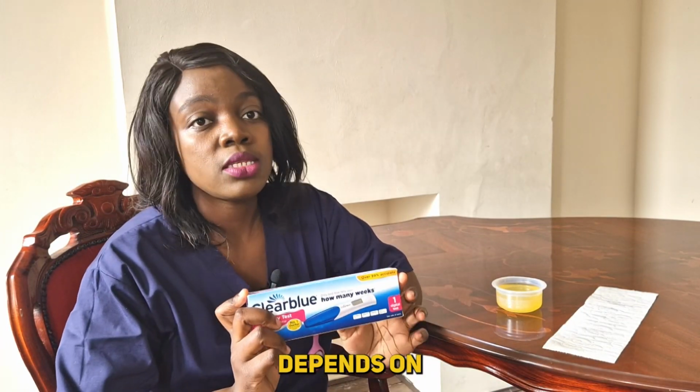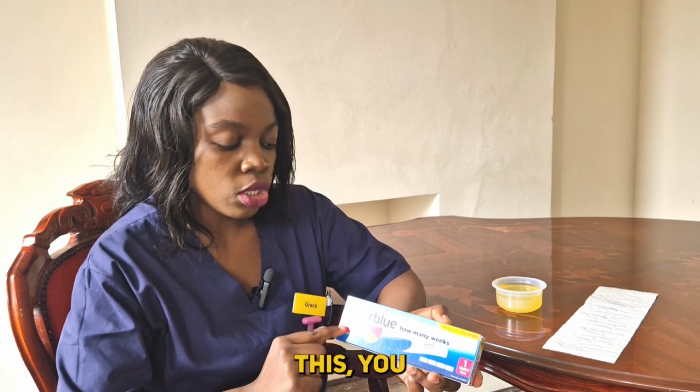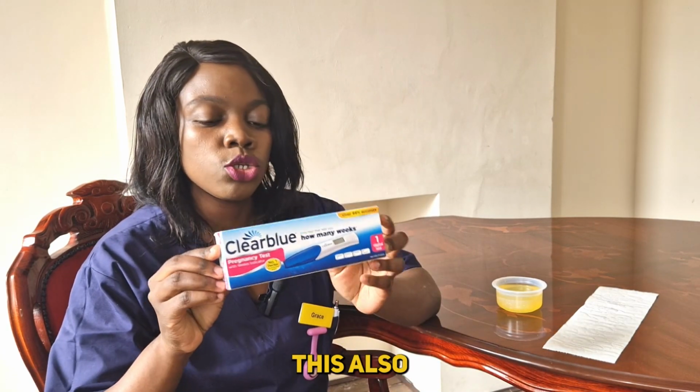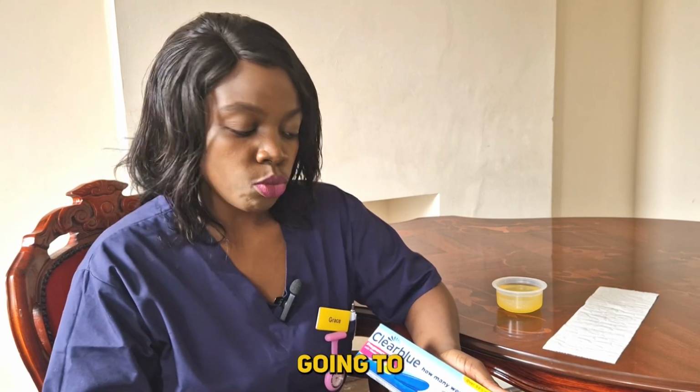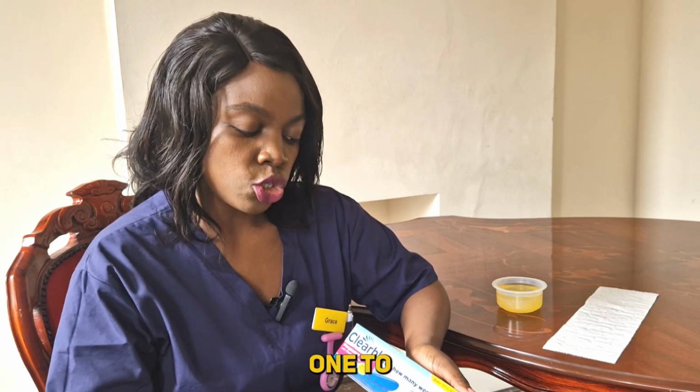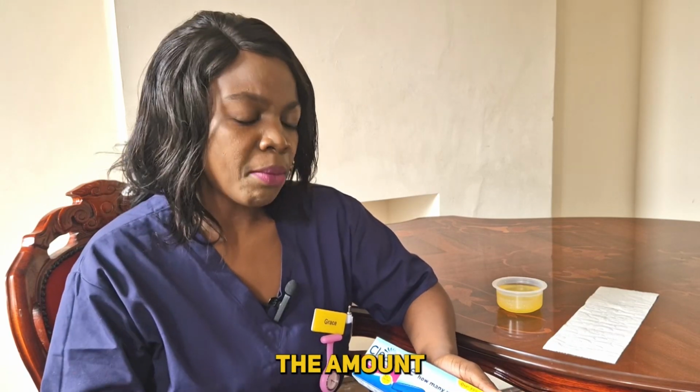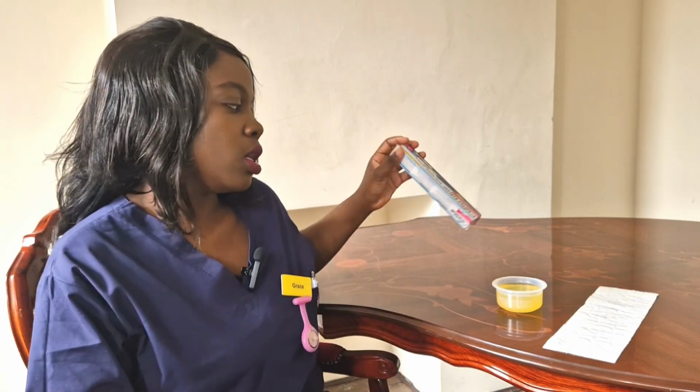So it depends on what you're looking for. And also this, you can see it's also a pregnancy test with weeks indicator. This also shows the amount of weeks that you're going to be showing. So it can either be pregnant 1 to 2 weeks, pregnant 2 to 3 weeks. So it normally tests depending on the amount of HCG that is in your body. So you can use any strip that you found.